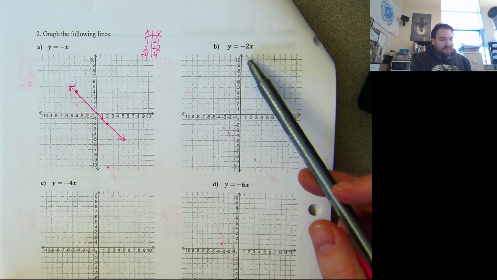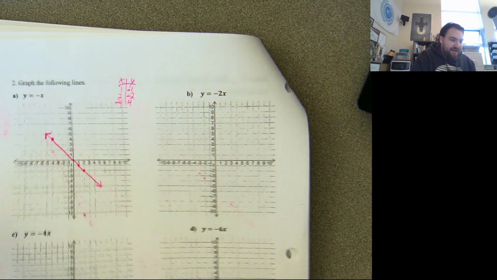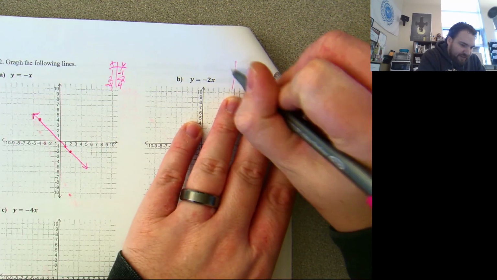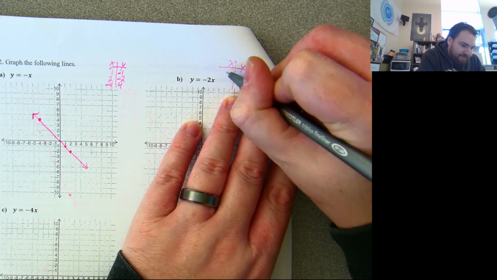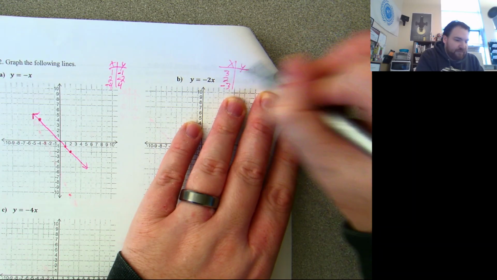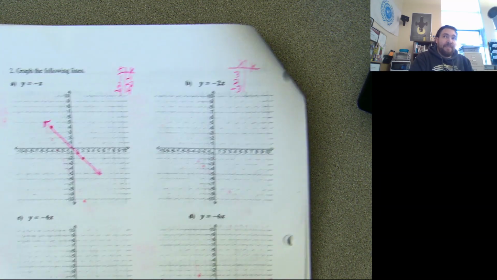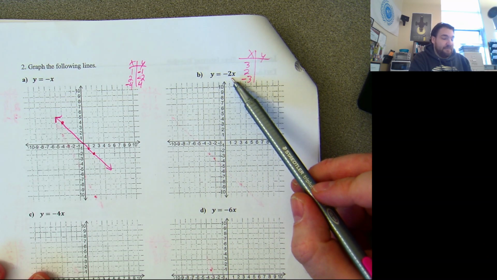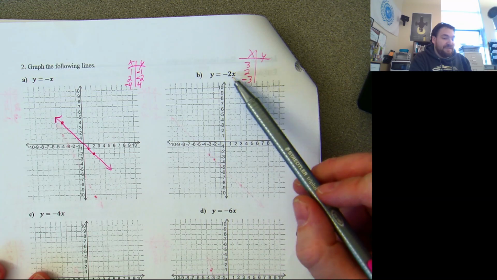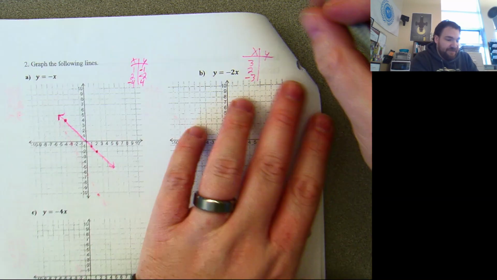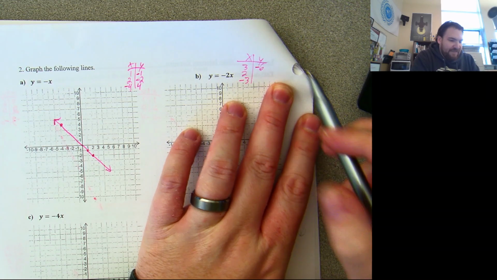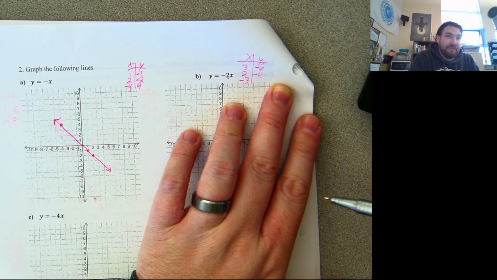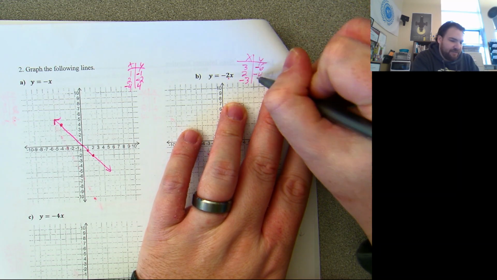So let's do the next one. Y equals negative 2x. The values you guys picked before were 3, 2, and negative 3. So let's take a look at those values. X and Y, 3, 2, negative 3. If I plug 3 in here, I'm going to get, what's 3 times negative 2? Negative 6. If I plug 2 in here, I'm going to get negative 4, and if I plug negative 3 in there, I'm going to get positive 6.